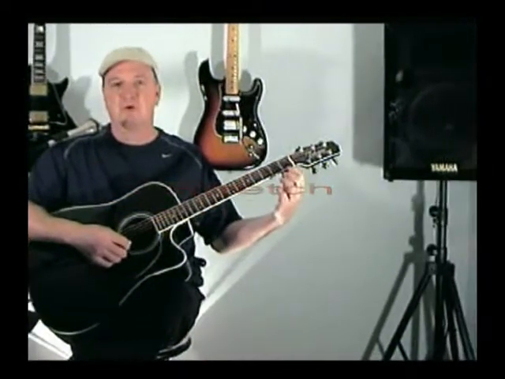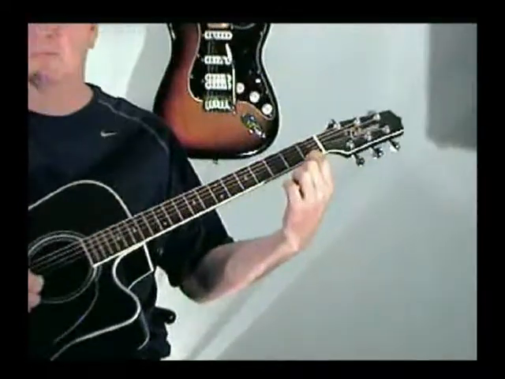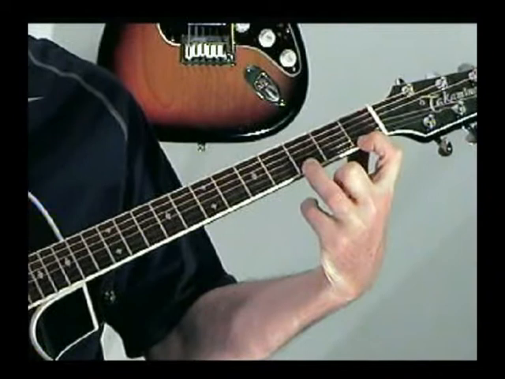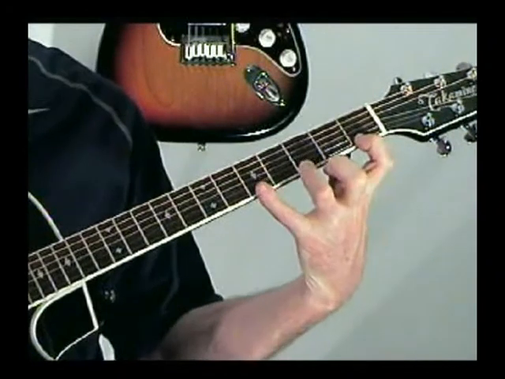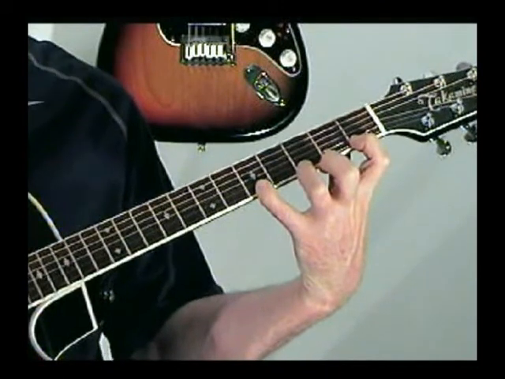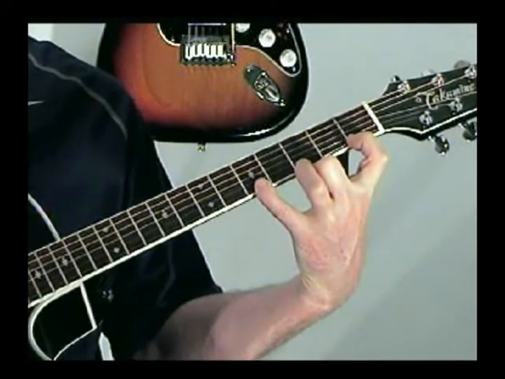Again, up here it's the 1st finger on the 1st fret. Hold it for 4 beats. Then the 3rd finger, 3rd fret, while keeping your first finger there for 4 beats. And the fourth finger, if you can get it up to that 5th fret, holding your other 2 fingers in for 4 beats.